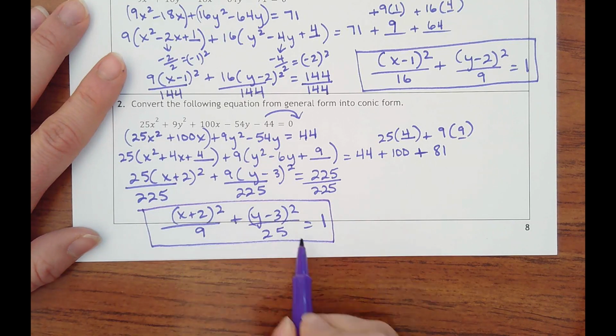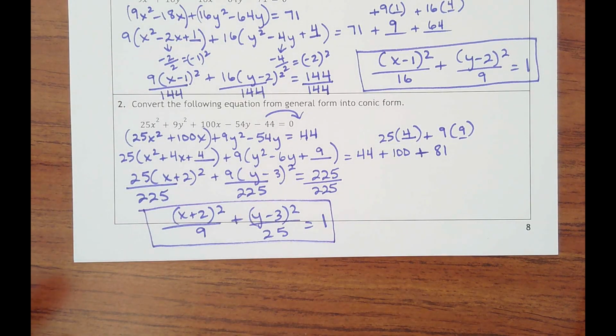And again, this would allow me to pick out the center, to graph it, all that good stuff. So that is converting into conic form.